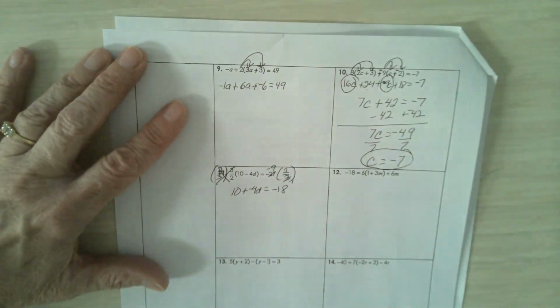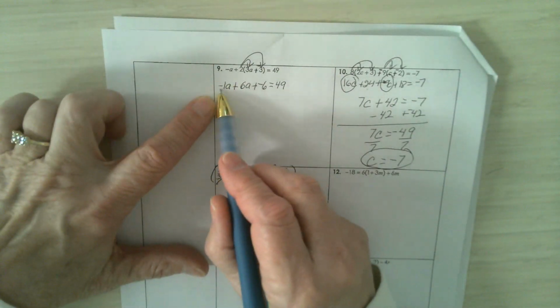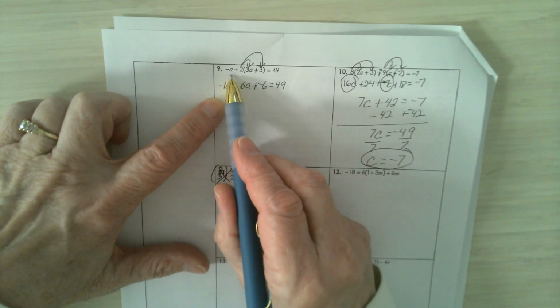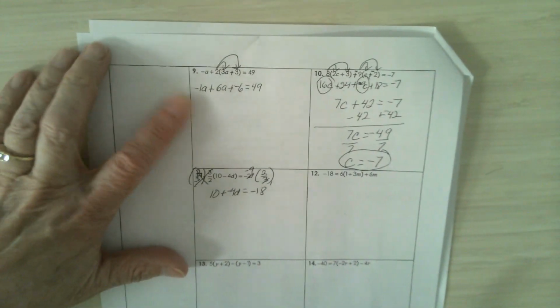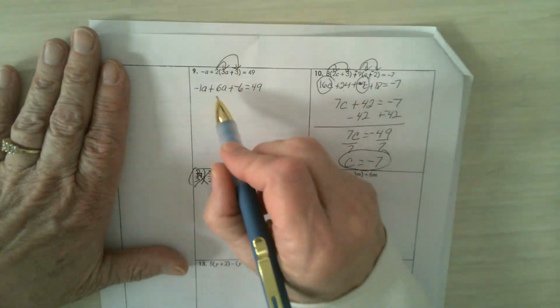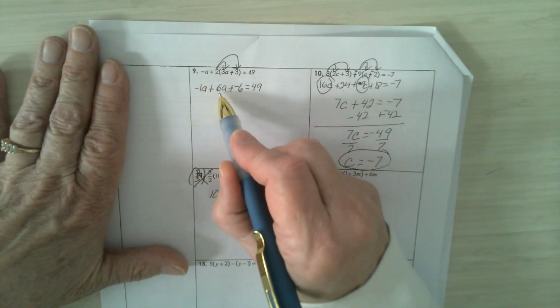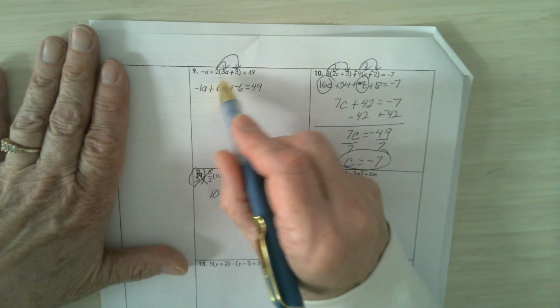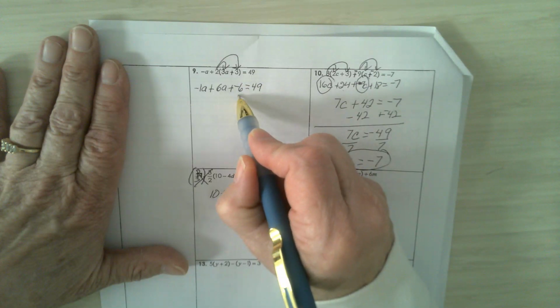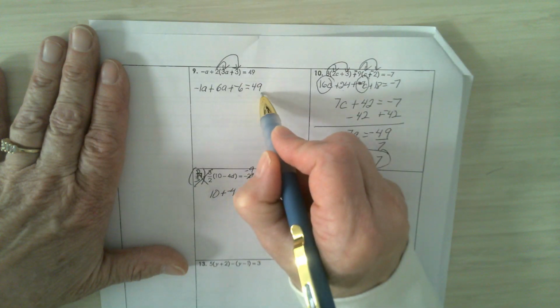In number 9, I wrote down negative 1a. So I know that that's a negative 1 in front of the a. And then you had to do the distributive property. 2 times 3a is 6a. 2 times negative 3 is negative 6 equals 49.